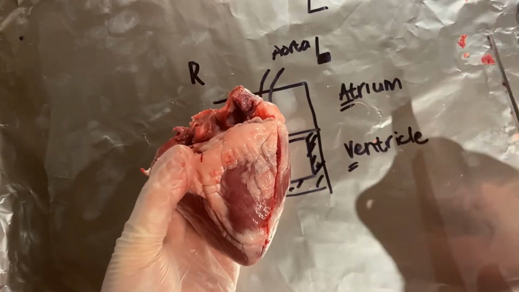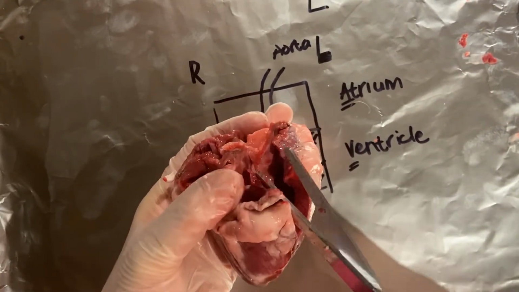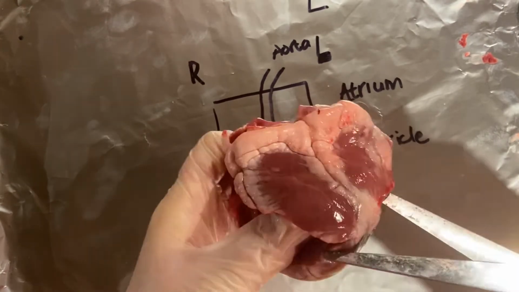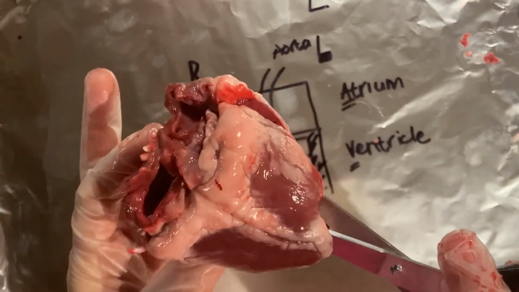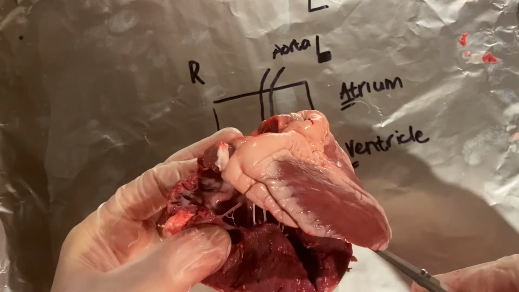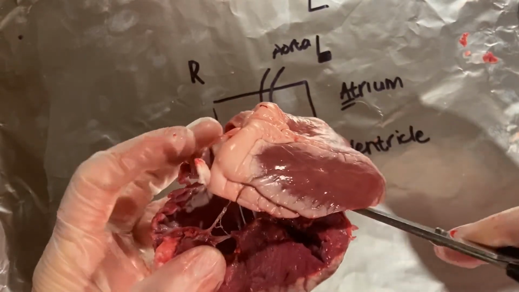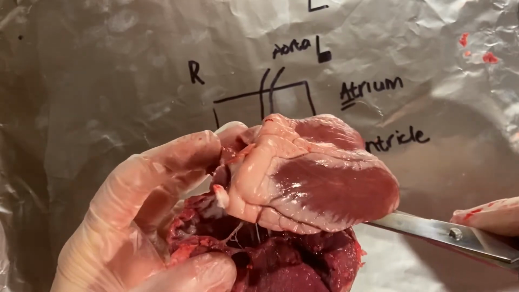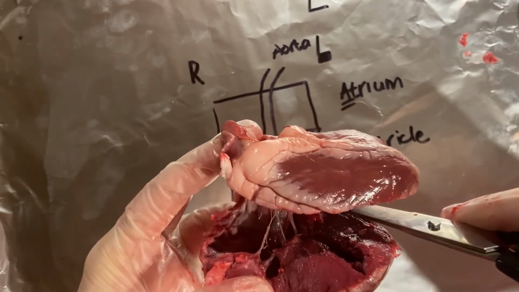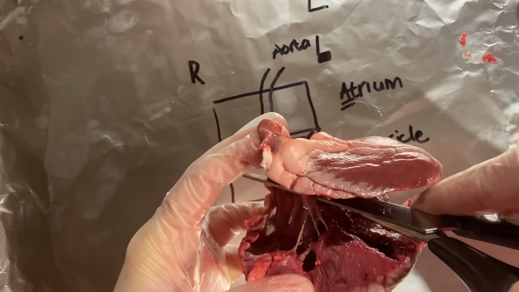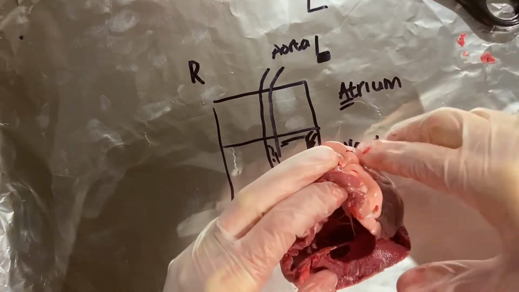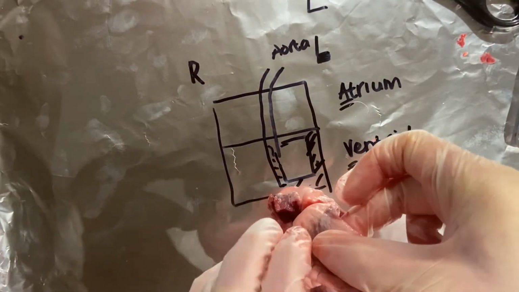Now, what I'm going to do is try and open this up completely. The bit between the right and the left hand side is called the septum, and I'm just trying to open that up now. Okay, it would have been easier if I had my scalpel. Okay, I'm going to do it like that. And I think there's just one more.